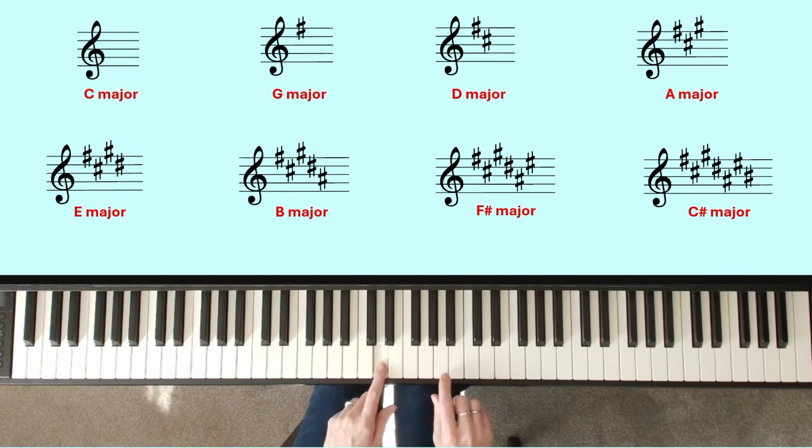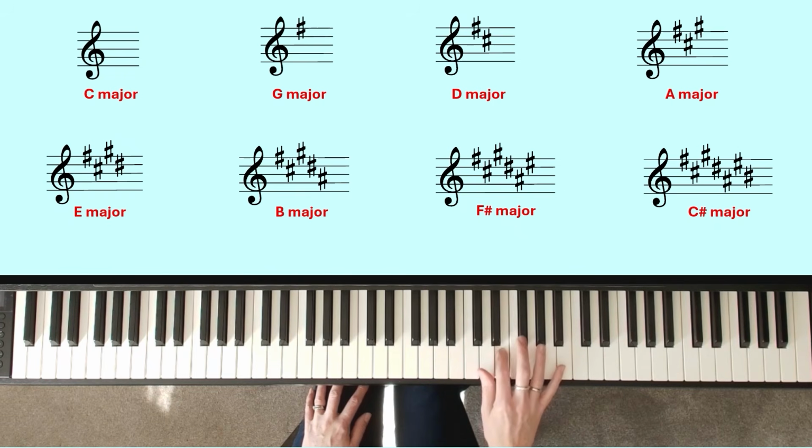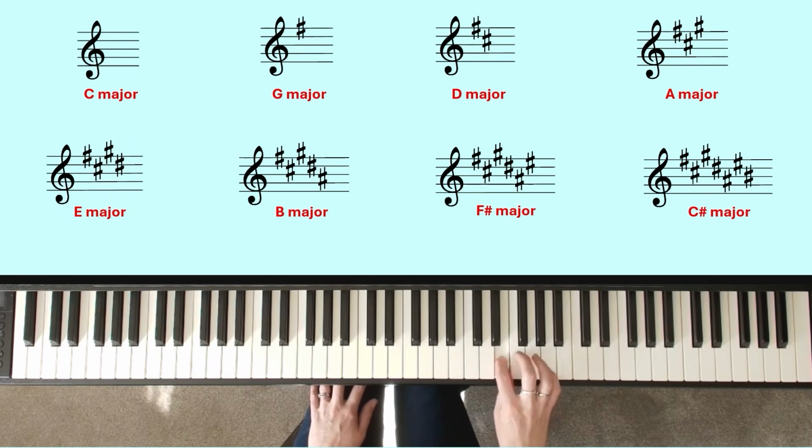The scale of A major starting on the fifth note of D major. The scale of E major starting on the fifth note of A major.